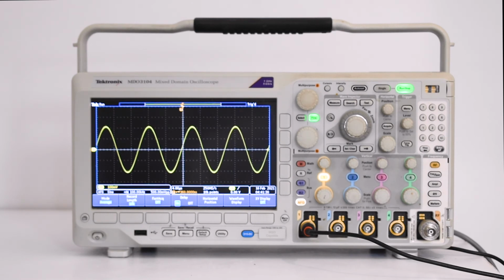The horizontal expansion point stays at the center of the screen. The trigger point can move off the screen. When this happens, the trigger marker turns to point in the direction of the trigger point.